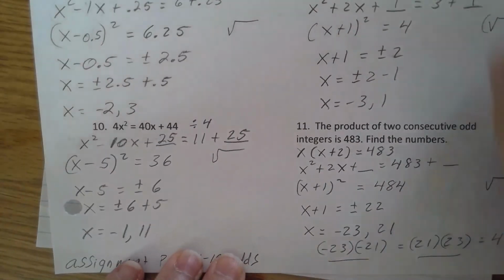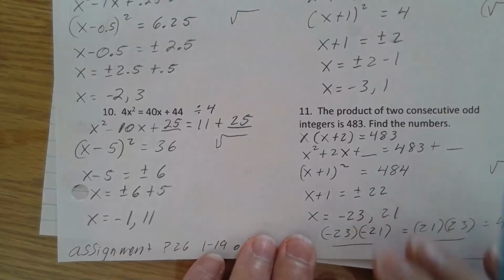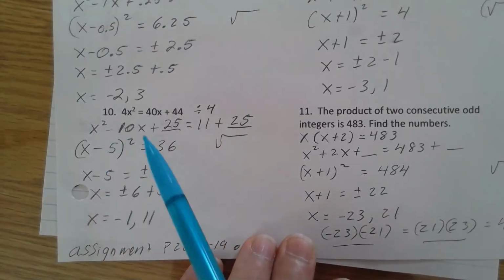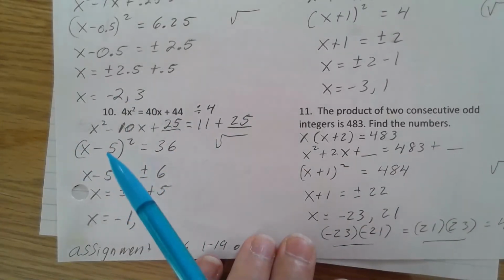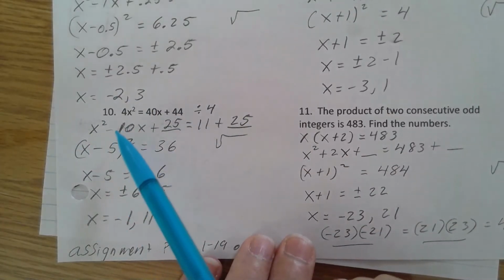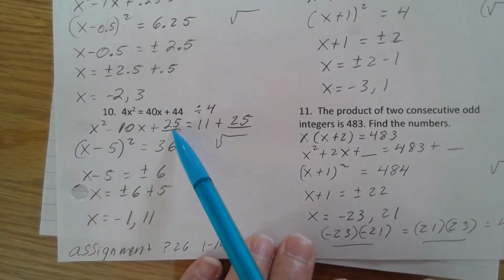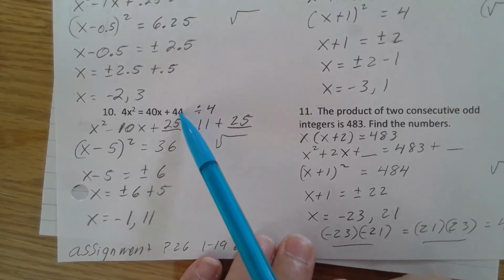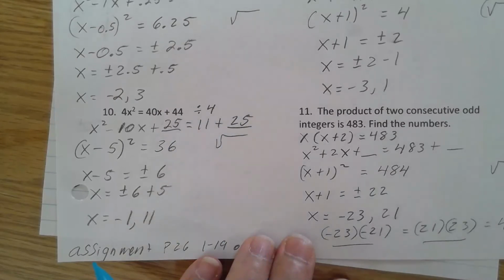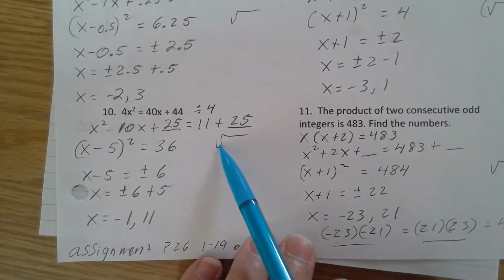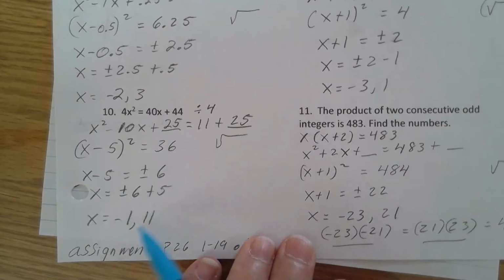Number 10. Okay, number 10, divide everything by 4, and I have to move my 40x to the left side and divide everything by 4. So half of a negative 10 is negative 5, squared is 25. When I did the 44 divided by 4, I had 11. Add 25 to both sides, I get 36. Do the square root to both sides, plus or minus 6, and then add the 5, I get negative 1 and 11.